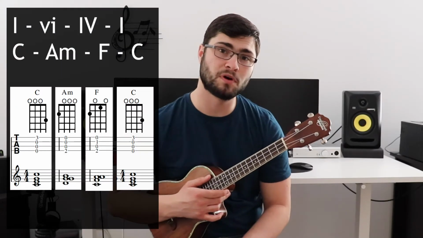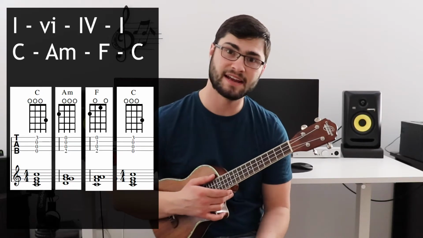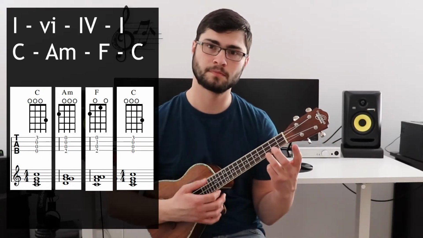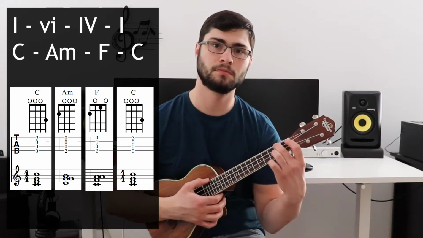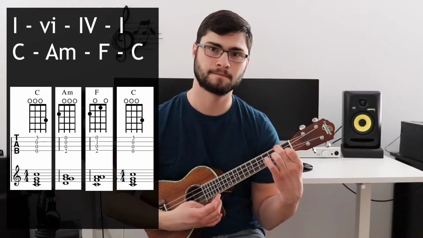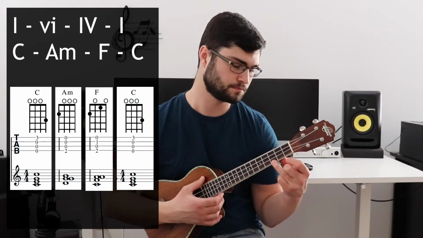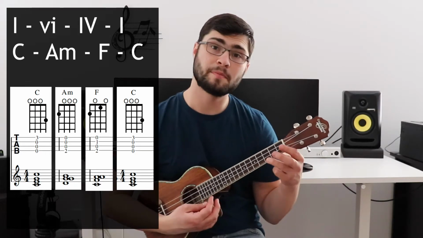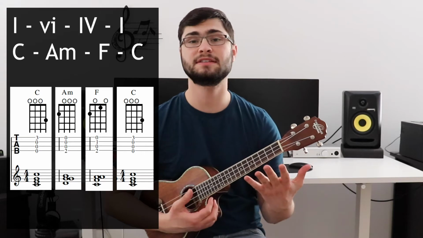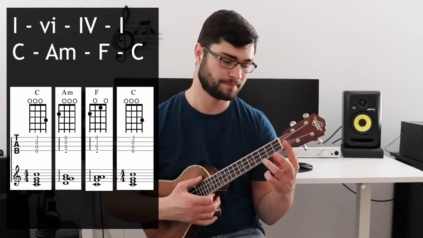1-6-4-1, C A minor F C. Let's add A minor into the mix. Remember that I mentioned using your middle finger to play A minor. This allows you to switch to F major nice and easily.